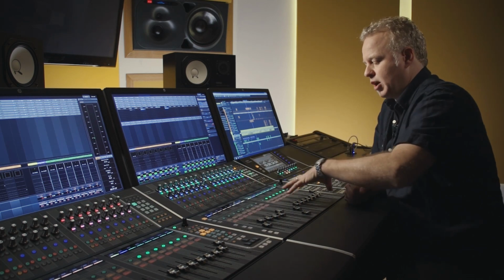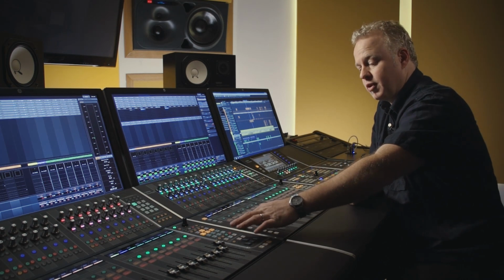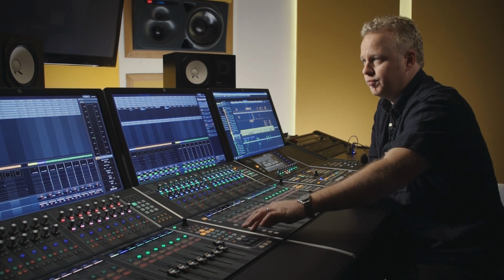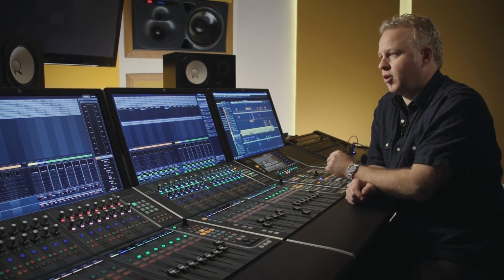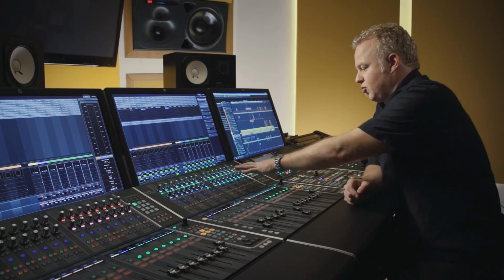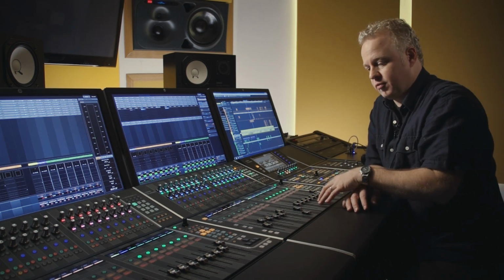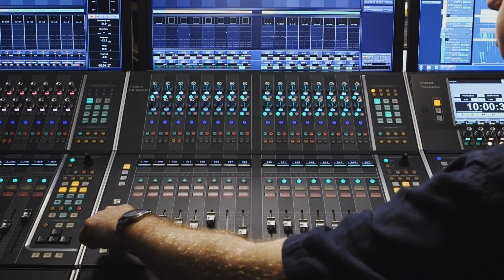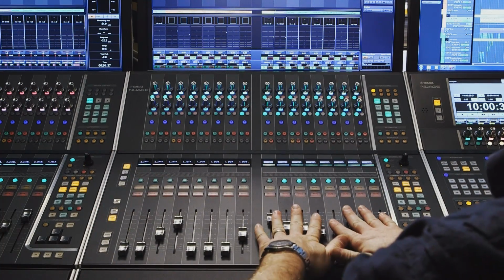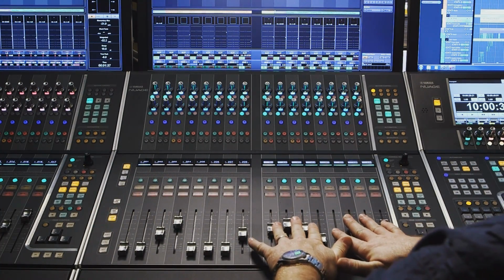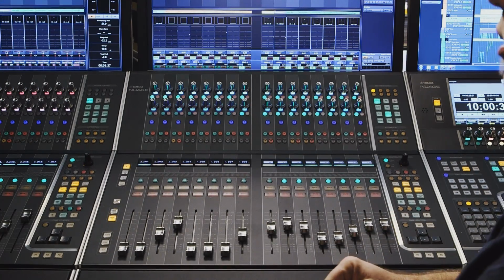Any parameter that can be controlled with the encoders above can also be controlled with the faders below using the 2 flip modes. Depending on which row of encoders you want to operate with the faders, we have knob flip 1 and knob flip 2. Here, for example, I'm on the aux sends page, and I want to control the aux sends level here on knob number 2 with the faders. So I use knob flip 2 here. Now I have control over the aux sends with the faders down here.